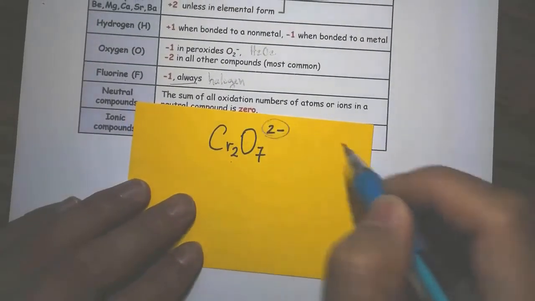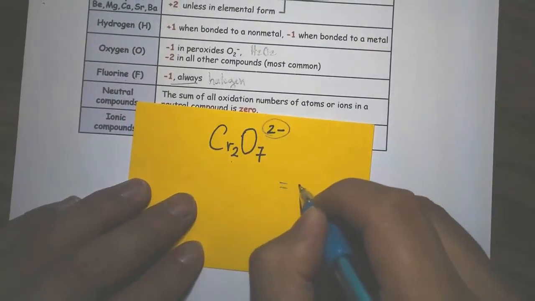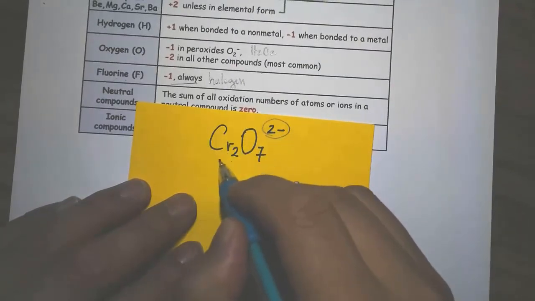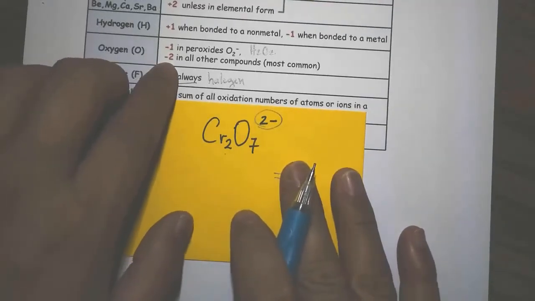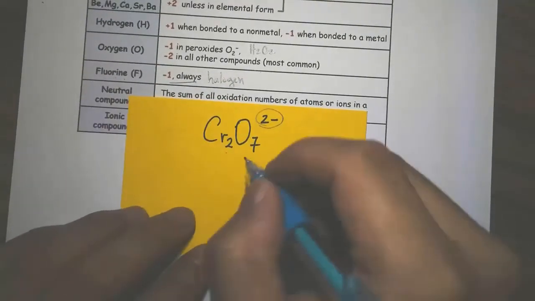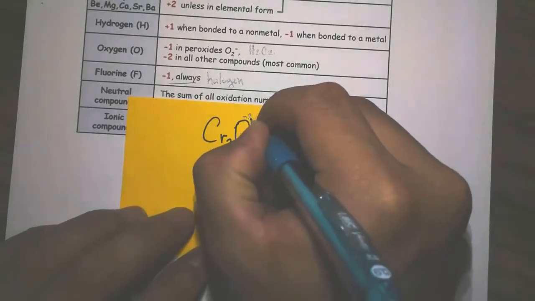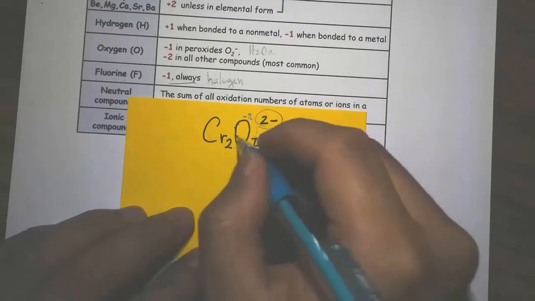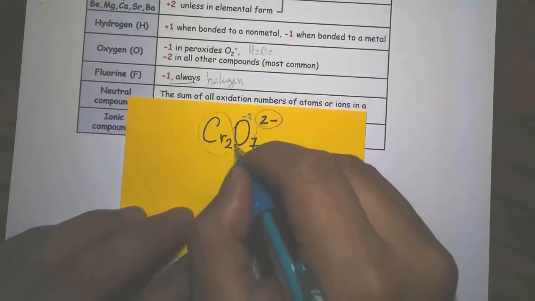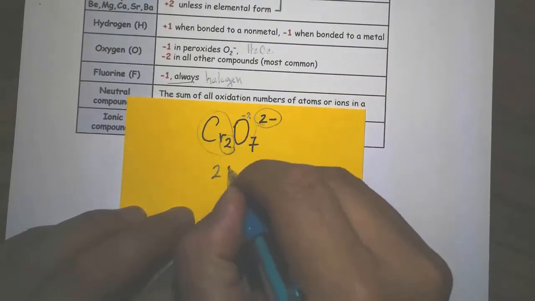Notice how we have -2, so our total must be -2. We don't know anything about chromium, but we know oxygen. So go back to oxygen. It's -2 in other compounds. So oxygen is -2, but we have 7 of it, so that's -14. And then we have chromium. Notice how we have 2 of it, so we're going to put 2x.